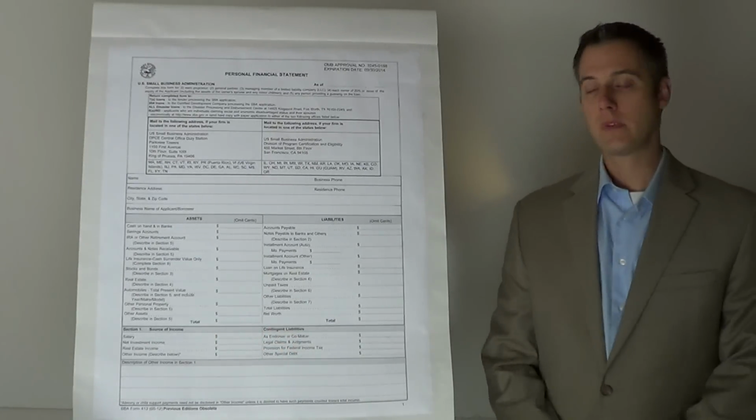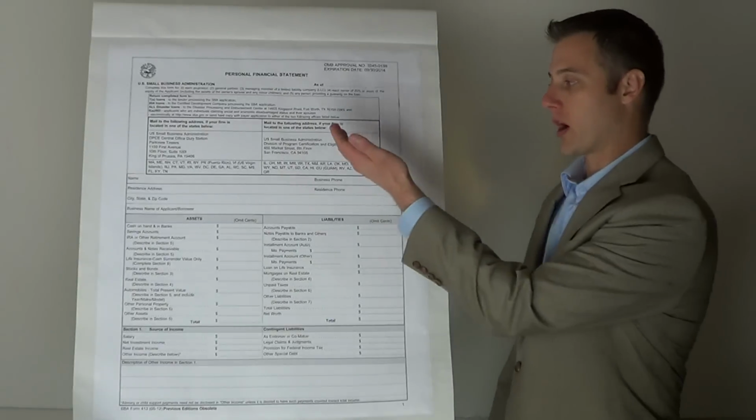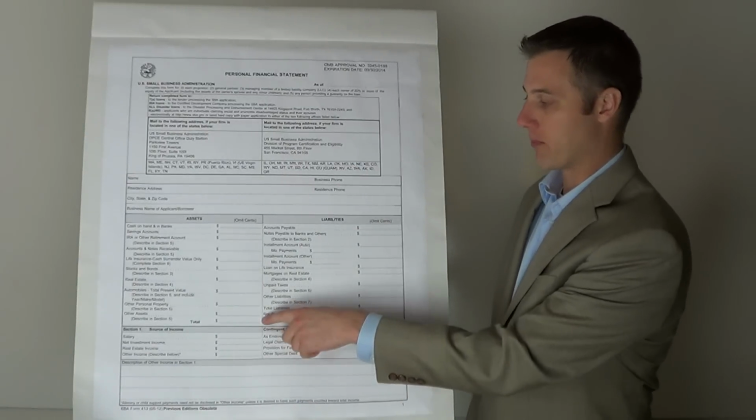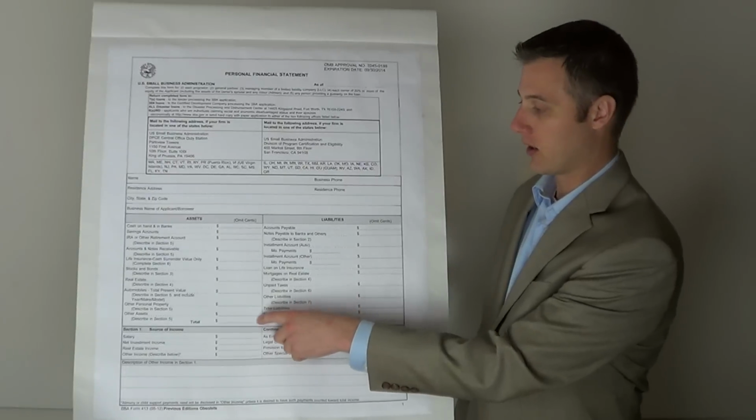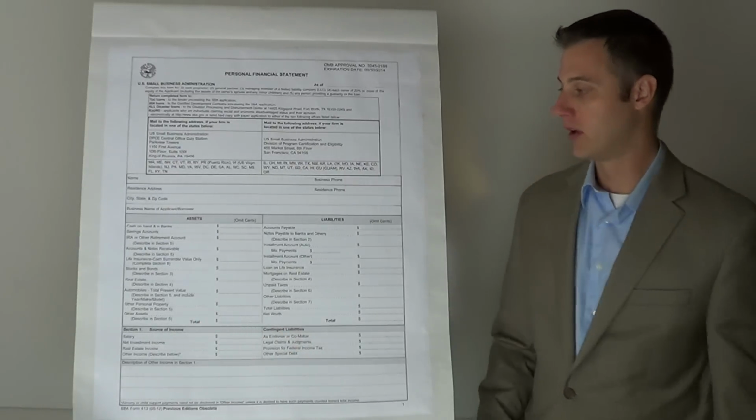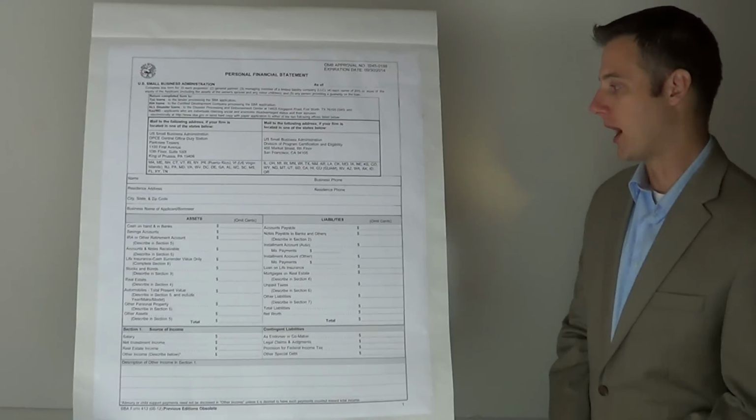Okay. Next up, you just want to total all these assets together and put the total in total assets at the bottom there. Okay, good job. On to liabilities.